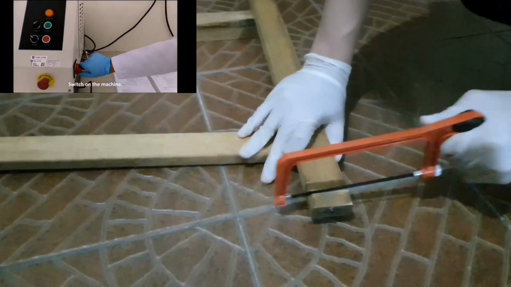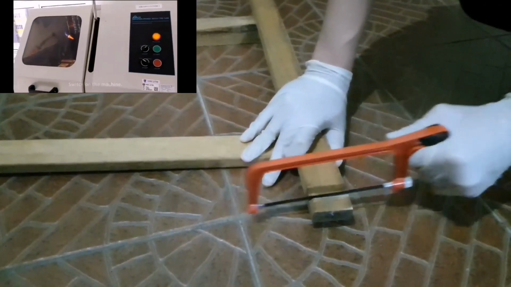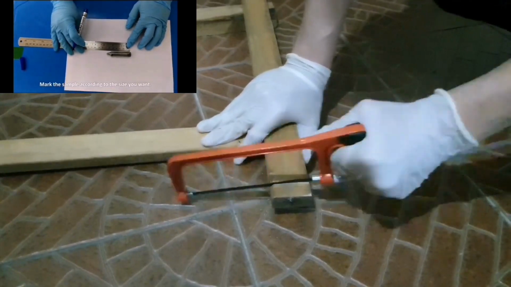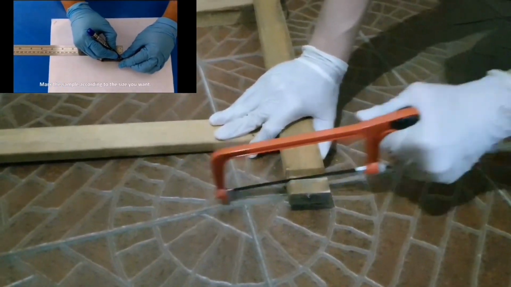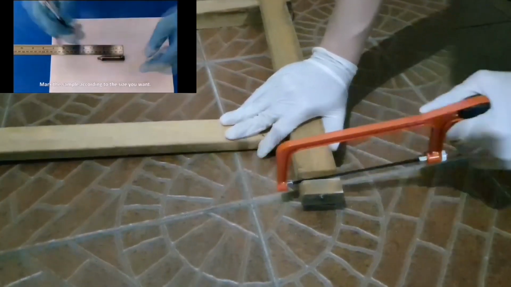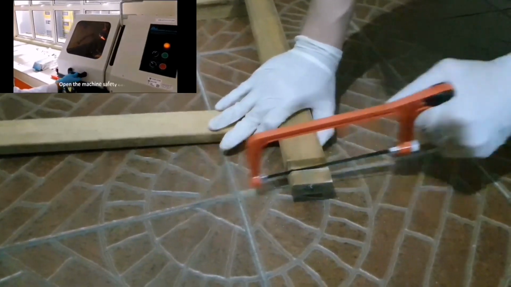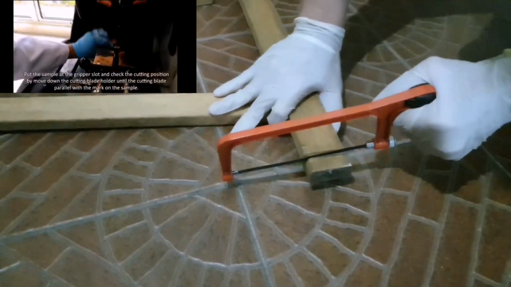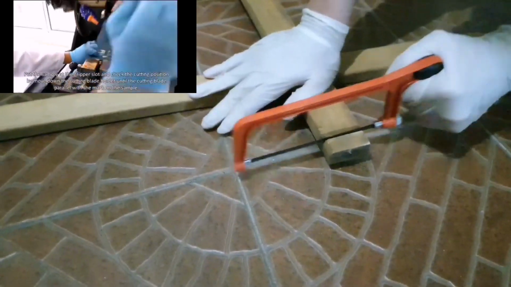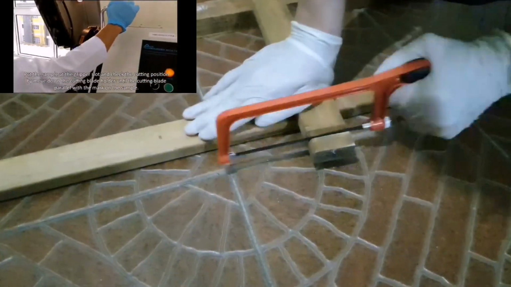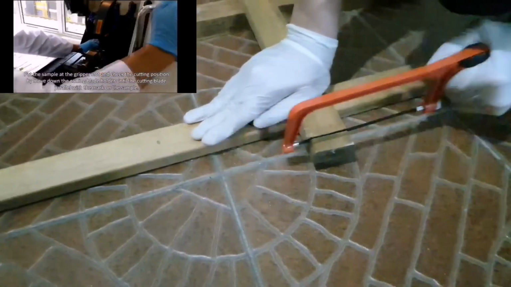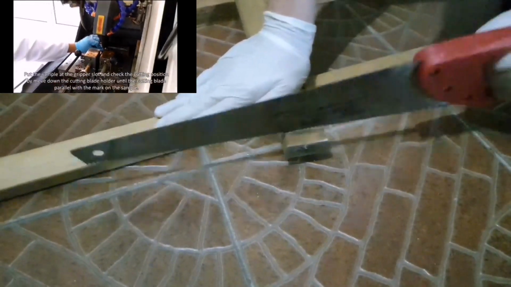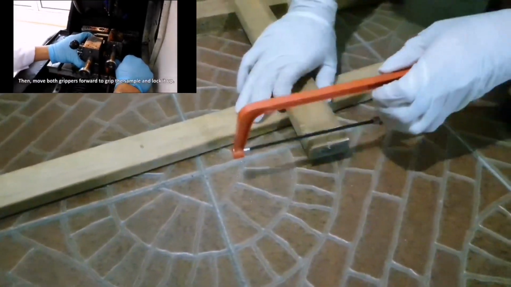For my own procedure, I use wood to make an example of cutting the steel. As you can see in the small video, we actually use a machine to cut the steel. I calculate the length of the wood and then I cut using a handsaw to a small size.